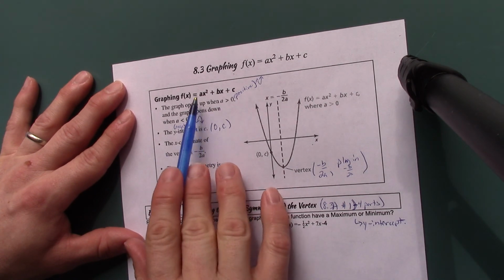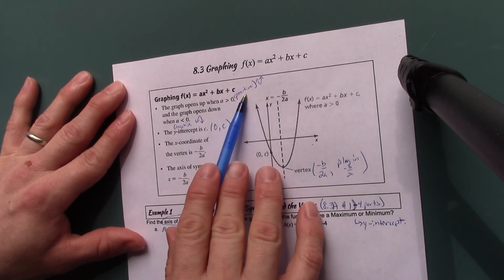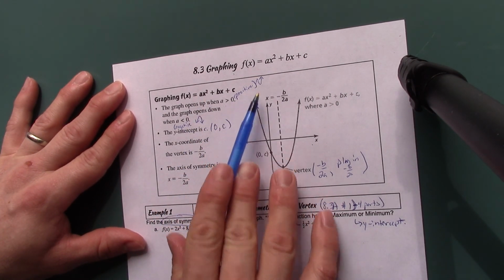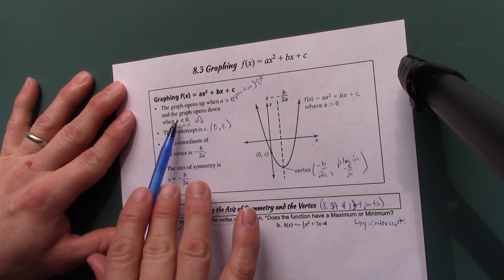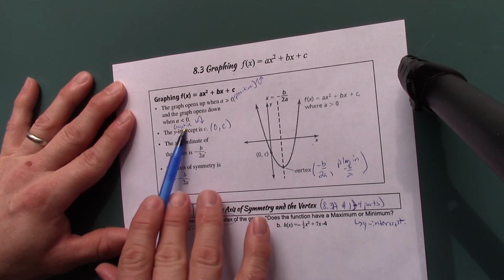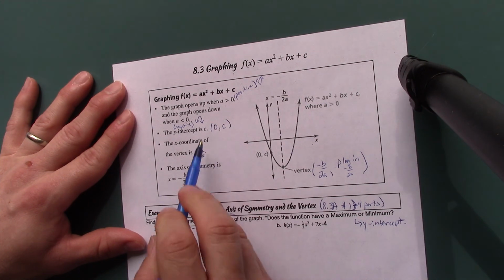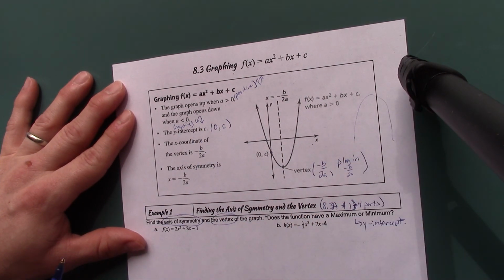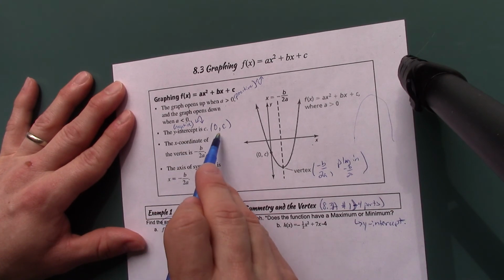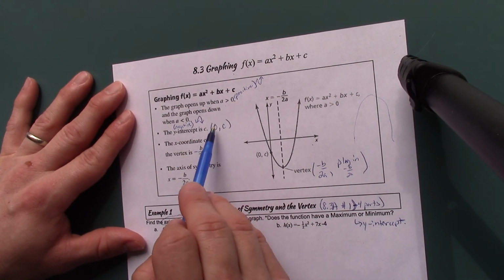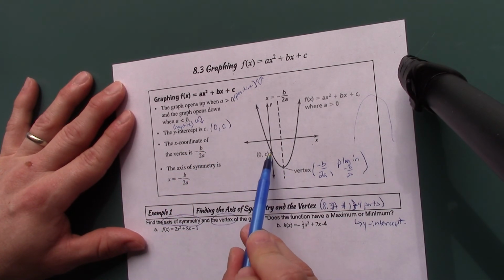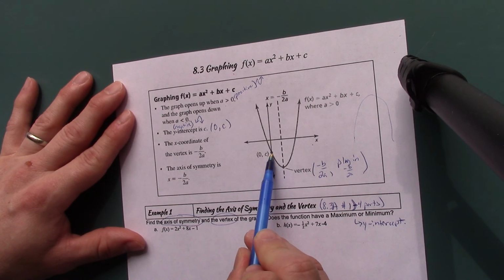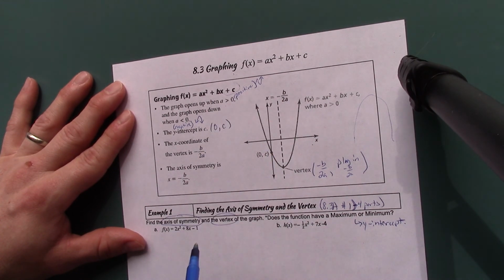When a, this number in front of x squared, is greater than 0, in other words, when it's positive, then it opens up like this picture. But if a is less than 0, which again means it's negative, then it opens down like this. Okay, so the same thing, but down like that. The y-intercept is always just whatever that number c is. So (0, c), you can see how they have that labeled here. You don't have to plug anything in. It's just whatever that number is.